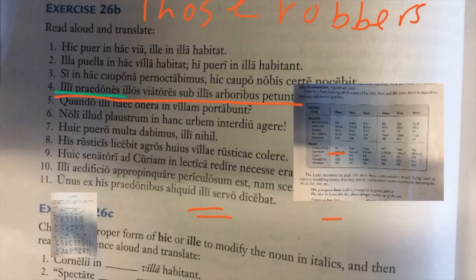So those robbers. Praedones is masculine, nominative, and plural, and is a third declension noun. Illos viatores is our direct object. You can tell by the os ending on illos and the es ending on the third declension noun viatores that this is accusative and plural.